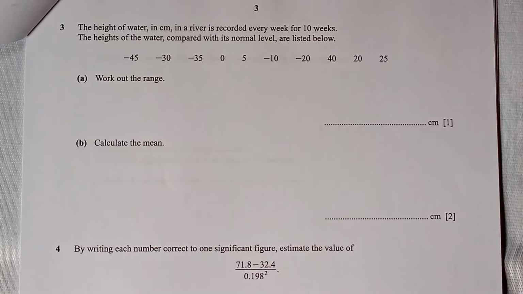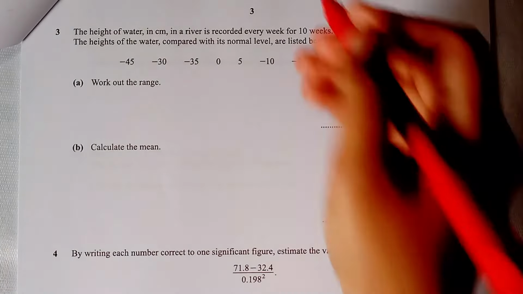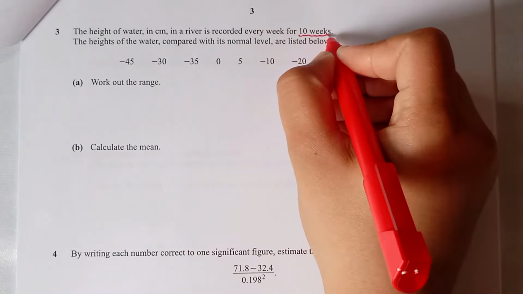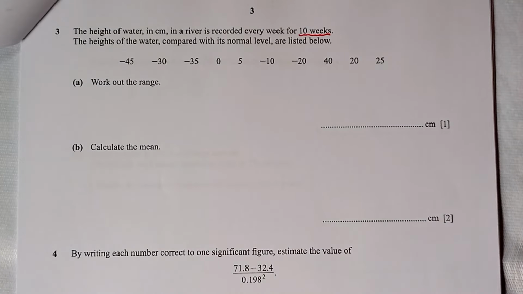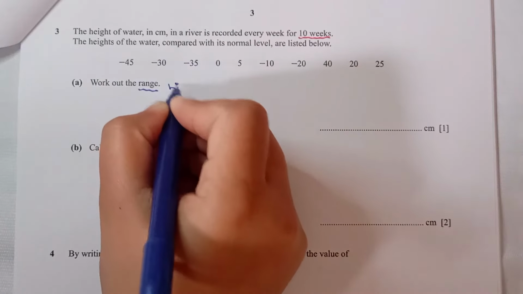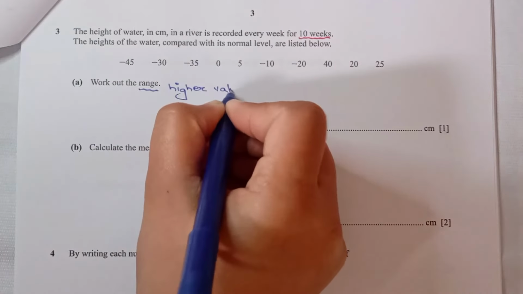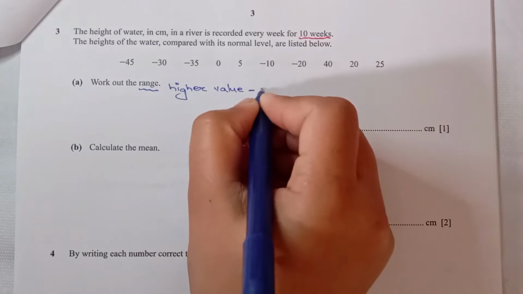Now for question number 3, the height of a water in centimeters in a river is recorded every week for 10 weeks. Okay, so the total weeks are 10. The height of a water compared with its normal level are listed below. In the first part, A, work out the range. So the formula for the range is higher value subtract the lower value.